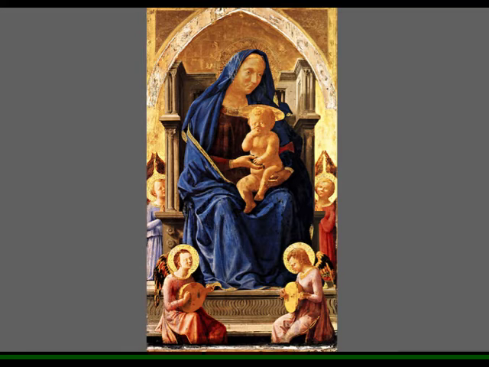Light is shining on it with light and tone modeling. There's images of the angels in the front. If you can see my cursor, the angels in the front, creating a spatial relationship between themselves and the throne behind, and then there's angels behind.